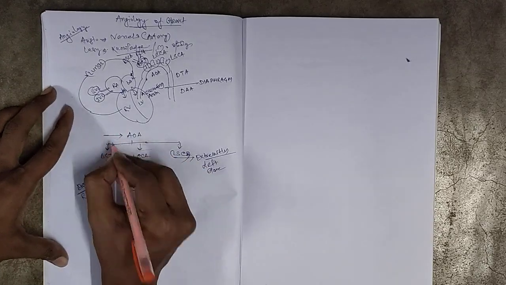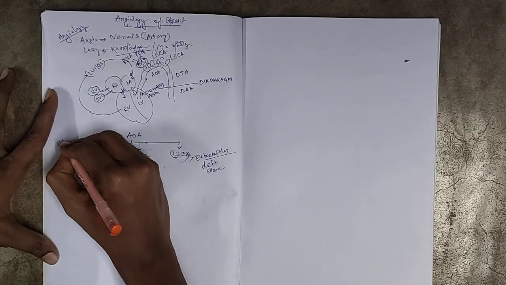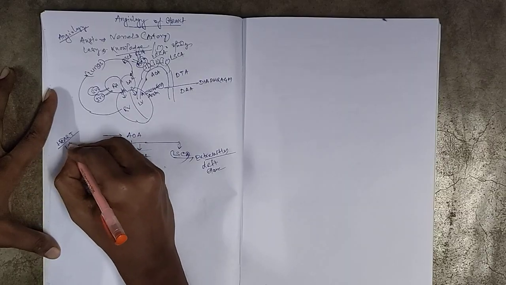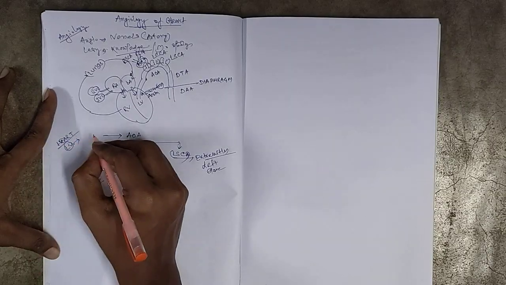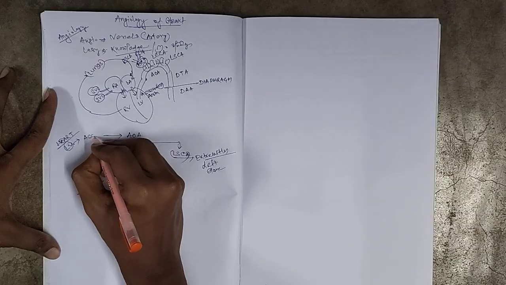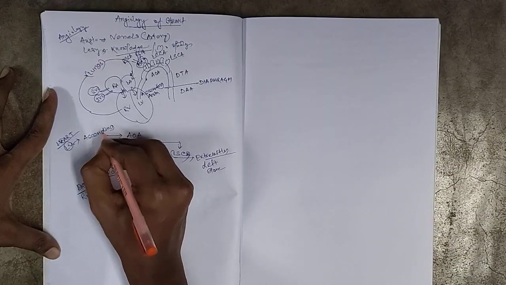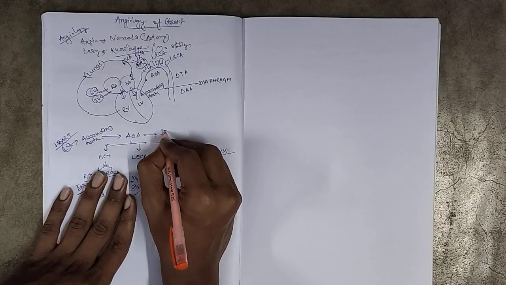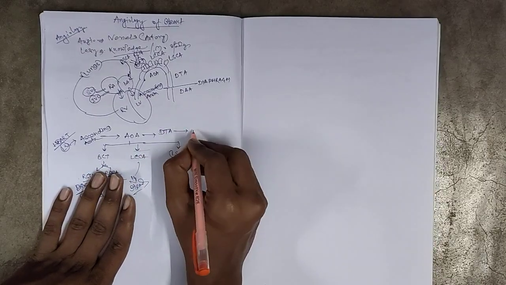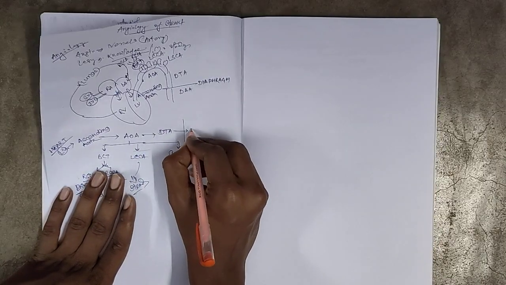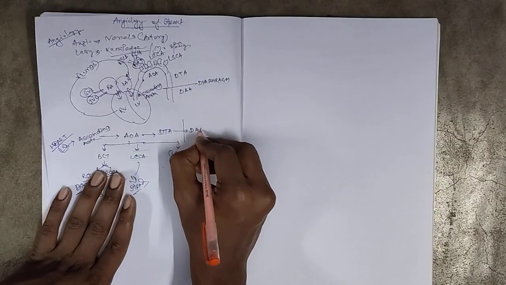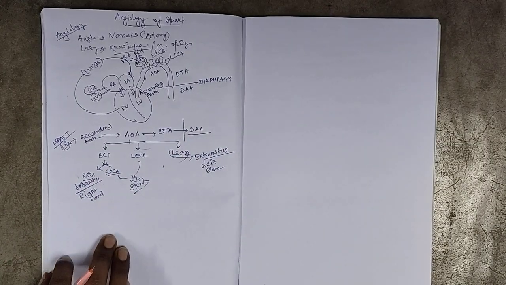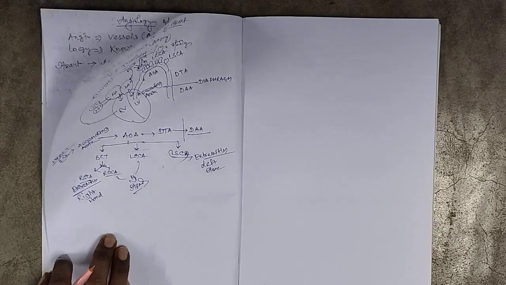and it comes from the heart, from the left ventricle, and from the left ventricle it comes with the ascending aorta, then arch of aorta, then descending thoracic aorta, then through the diaphragm it goes to the descending abdominal aorta. So these are the basic structures of the angiology of the heart.